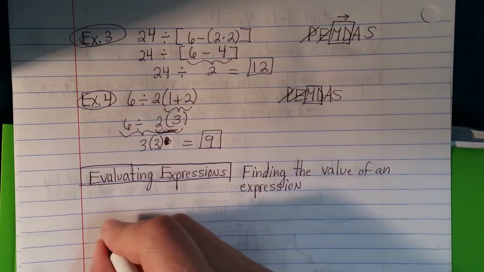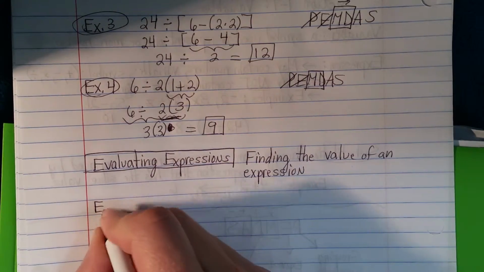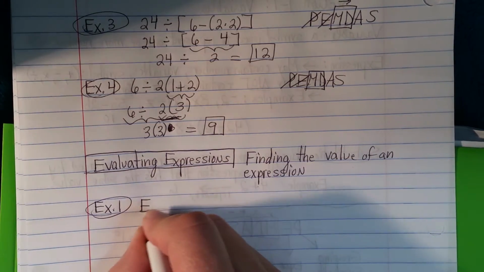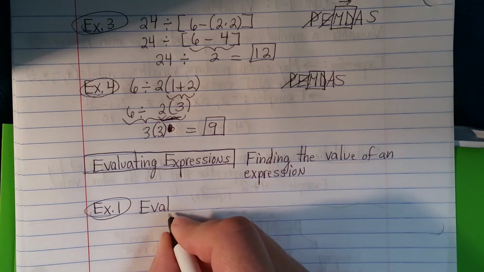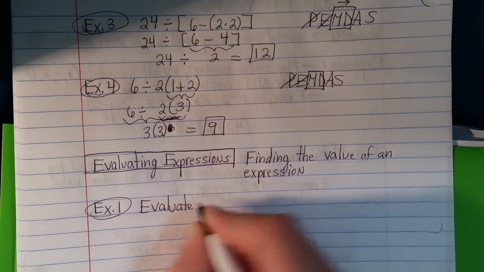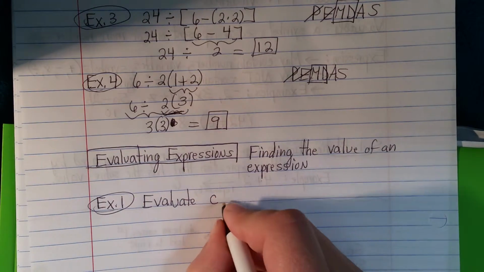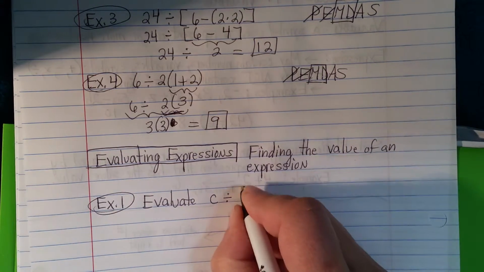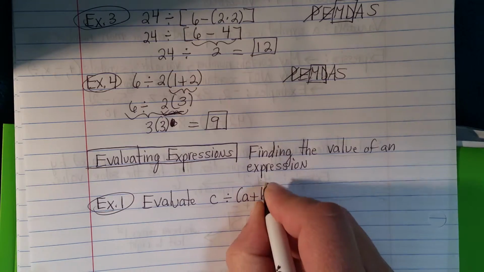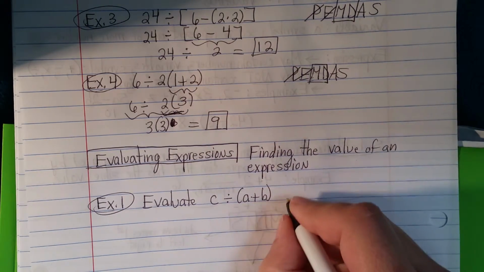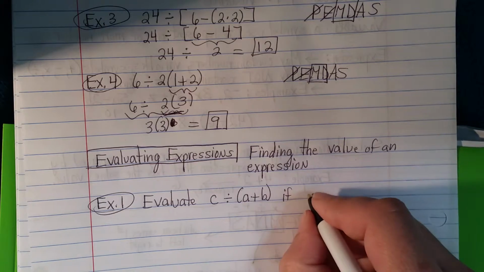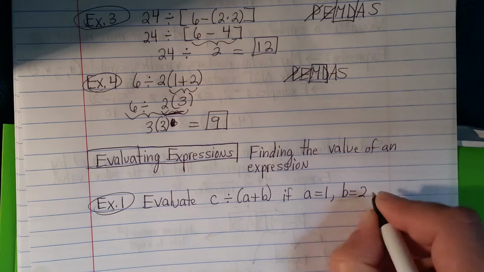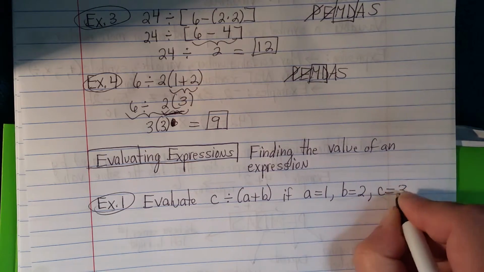So example 1. The directions would say evaluate, and then it's going to give you the expression C divided by (A plus B), and then it has to give you the values for the variables. If A equals 1, B equals 2, C equals 3.